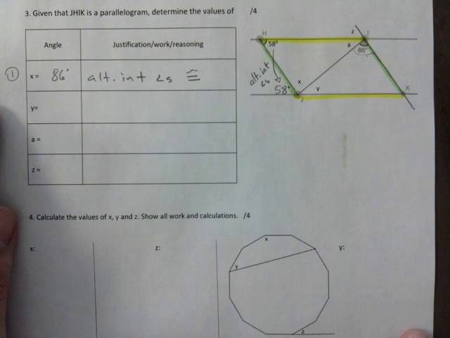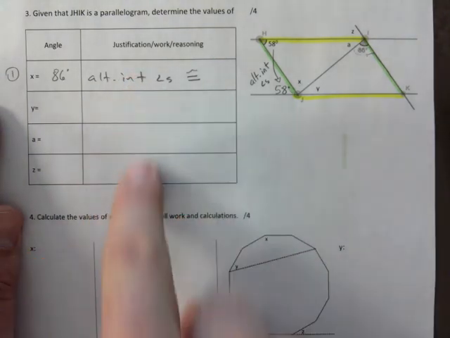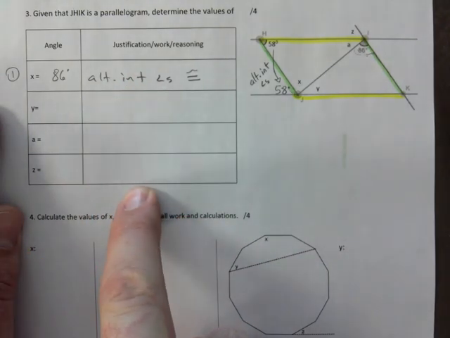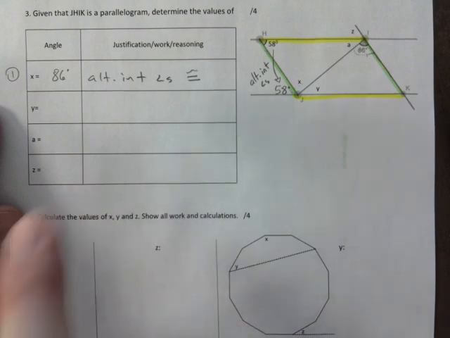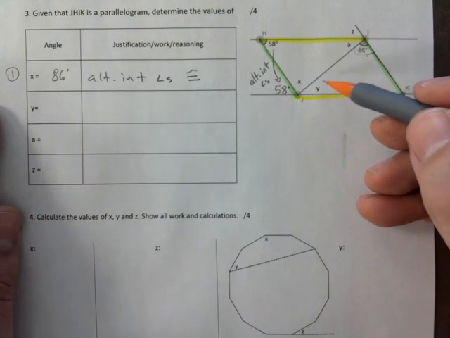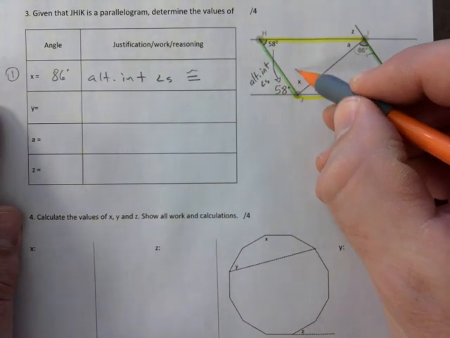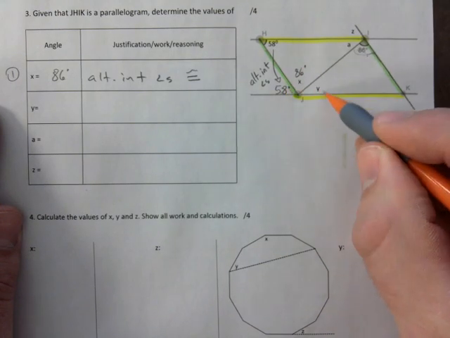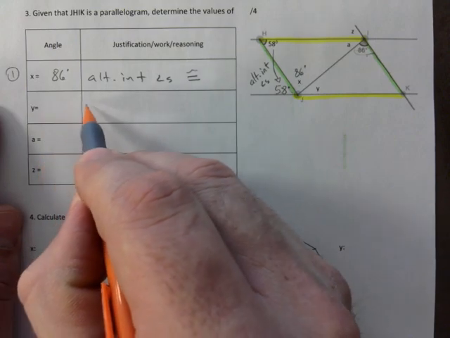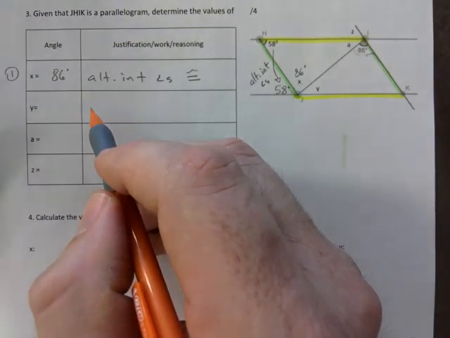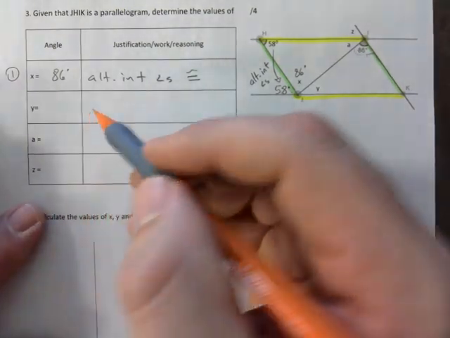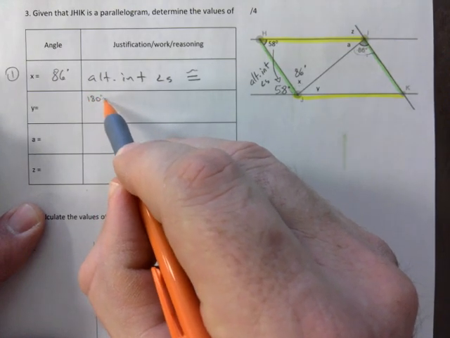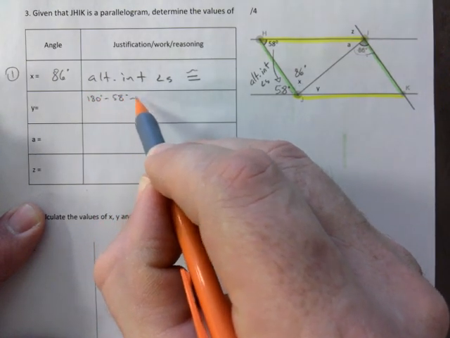And I will ask you perhaps to only use one justification. You can only use it once, all right? So be careful with that. So this is now 86. To get Y, it's all along this here. I just went 180 minus 58 minus 86.